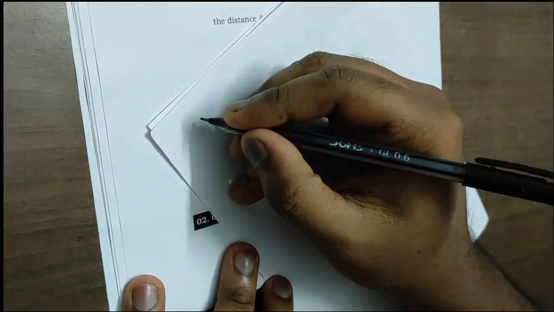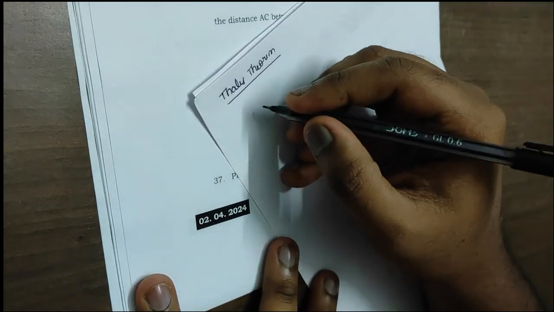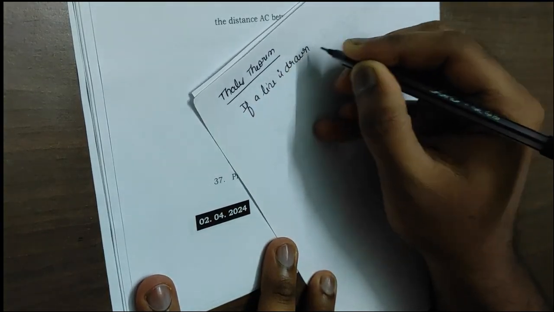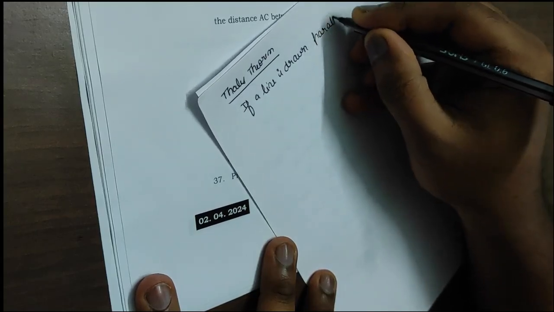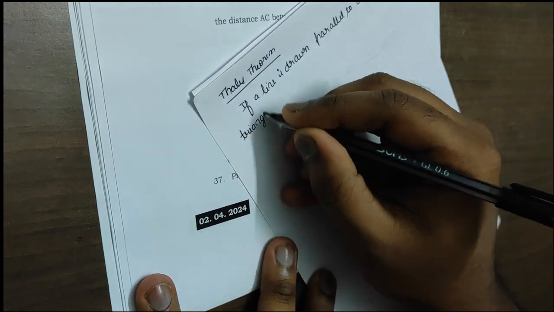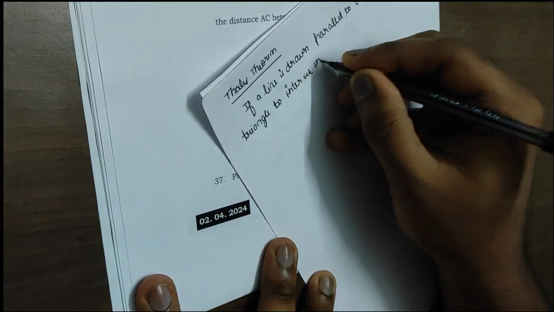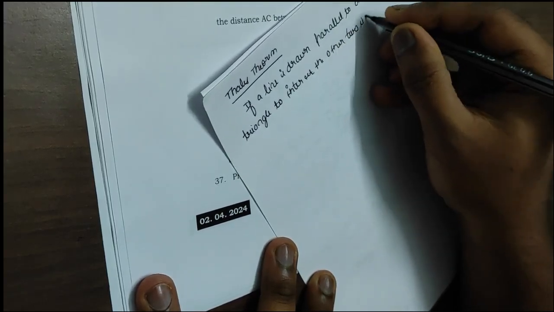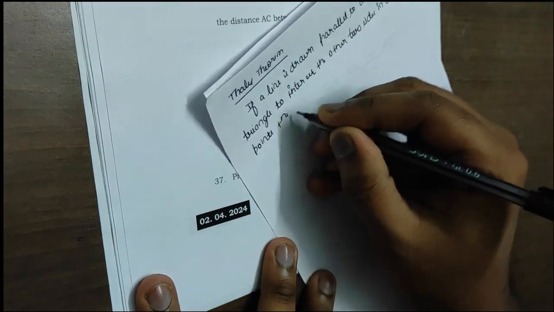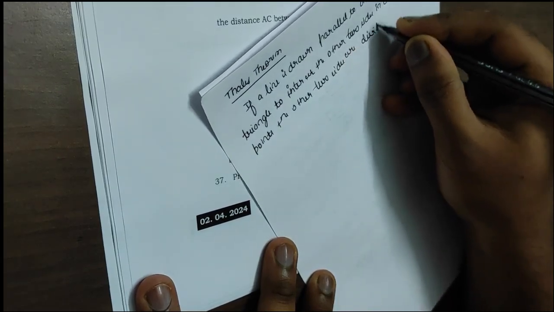First we will write Thales theorem. If a line is drawn parallel to one side of a triangle to intersect the other two sides in distinct points, the other two sides are divided in the same ratio. I'll explain what this is.